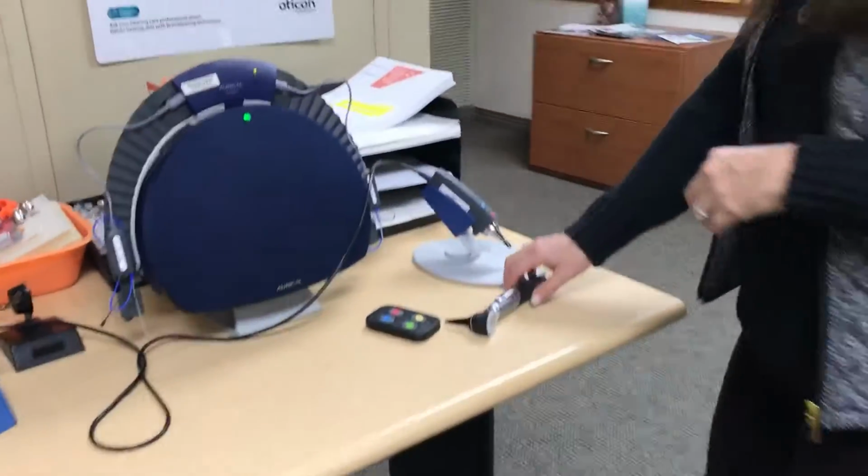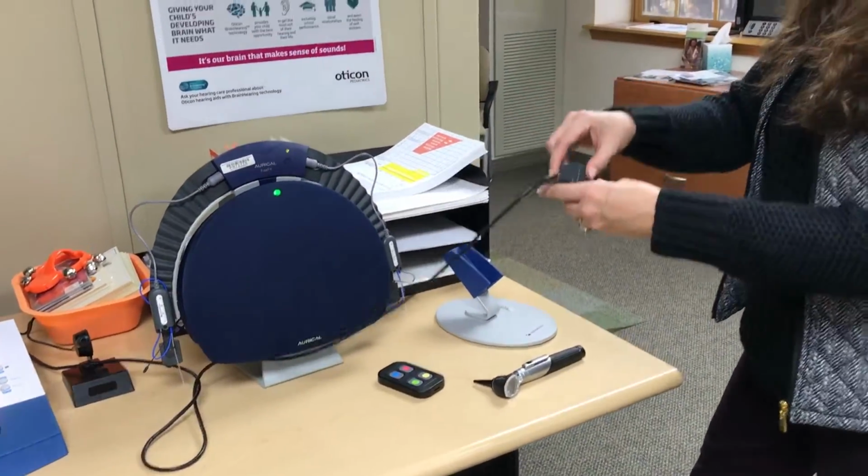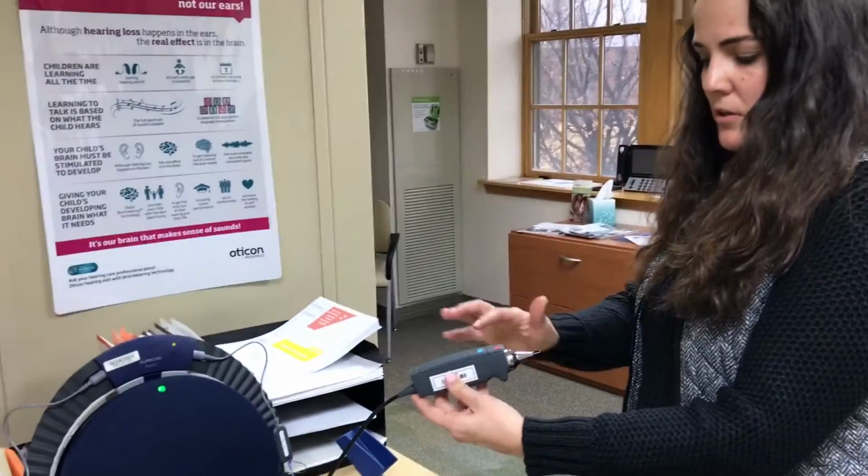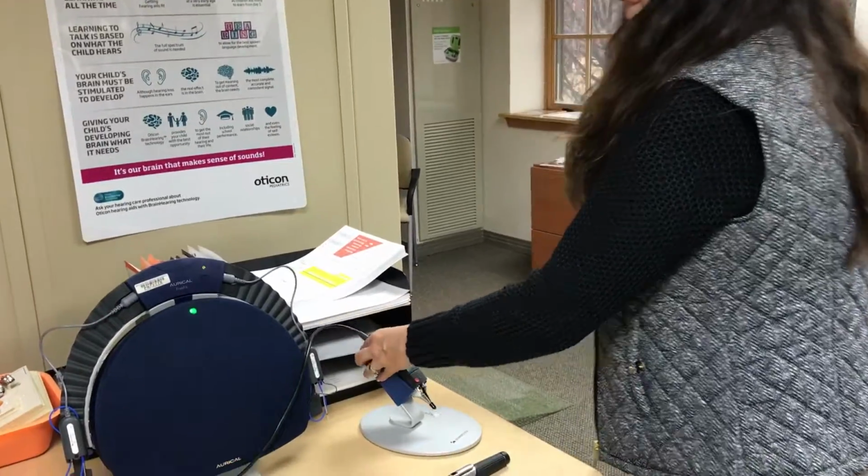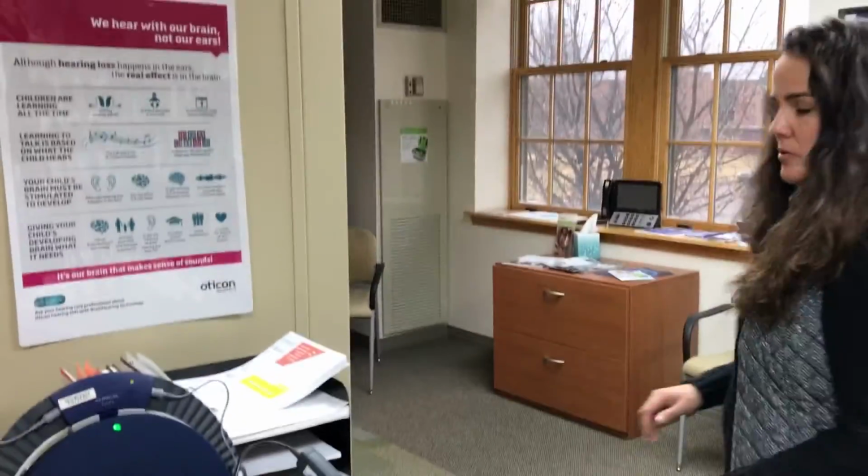This is a handheld otoscope, or we have the video otoscope that allows us to look in the patient's ear, capture an image of the ear, and store the file in the patient's electronic record.